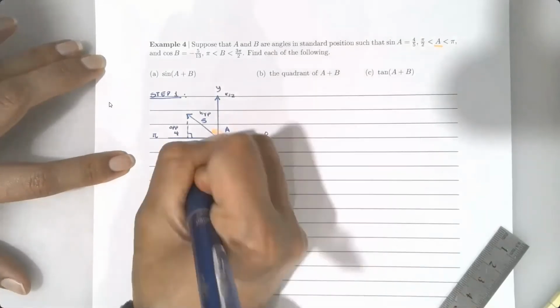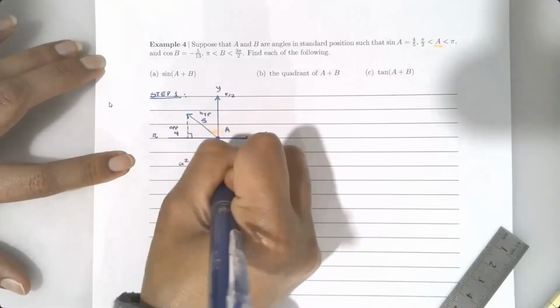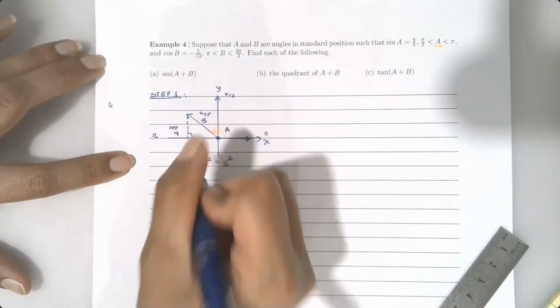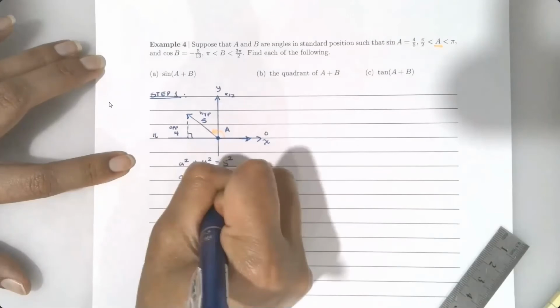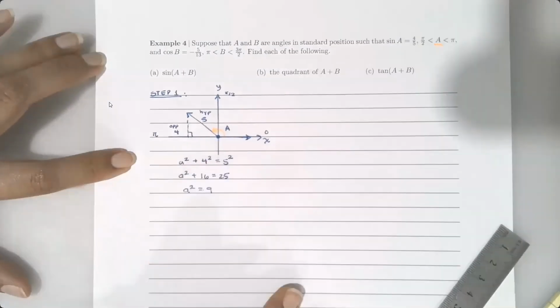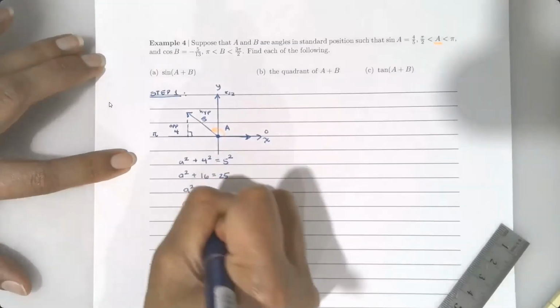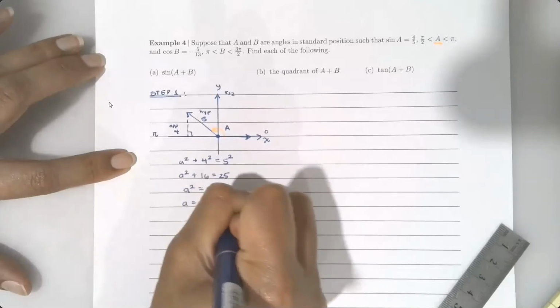We're going to have a squared plus 4 squared is equal to 5 squared. That means that a squared plus 16 is equal to 25. That means that a squared is equal to 9. And that means that a can be plus or minus square root of 9, which is plus or minus 3.